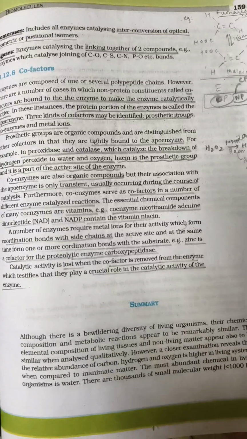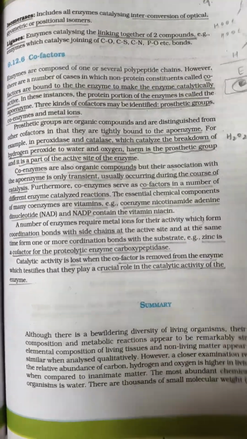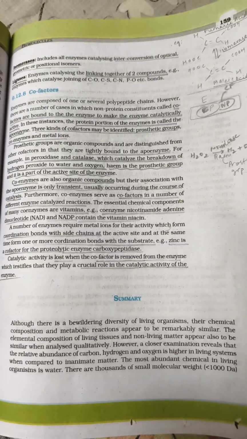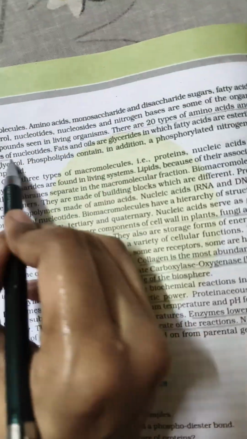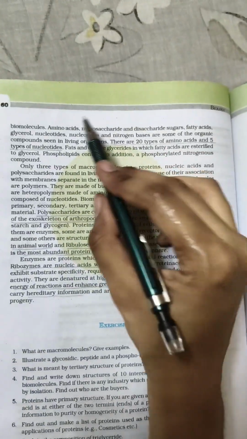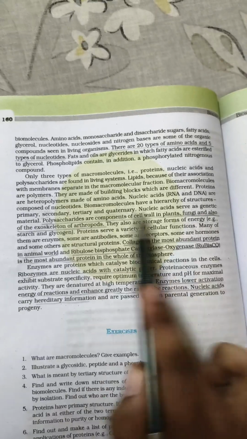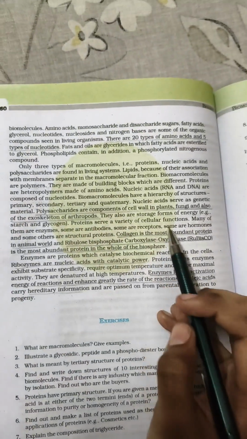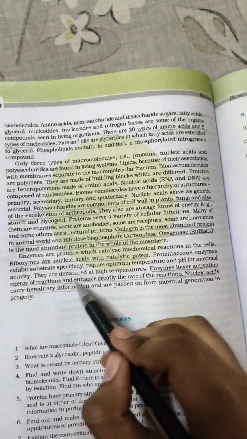Catalytic activity is lost when the cofactor is removed from the enzyme, which testifies that they play a crucial role in the catalytic activity of the enzyme. And that's the whole thing. Let us see if there's anything in the summary. We know of course 20 types of amino acids. Enzymes lower activation energy of reactions and greatly enhance the rate of reaction.